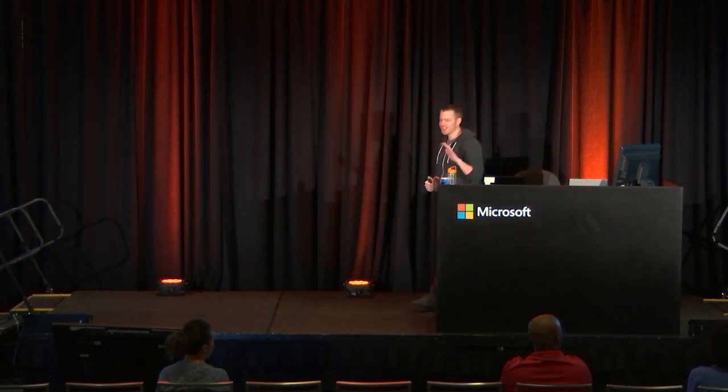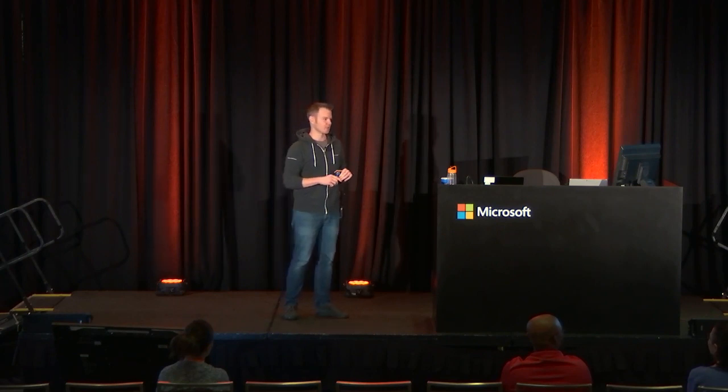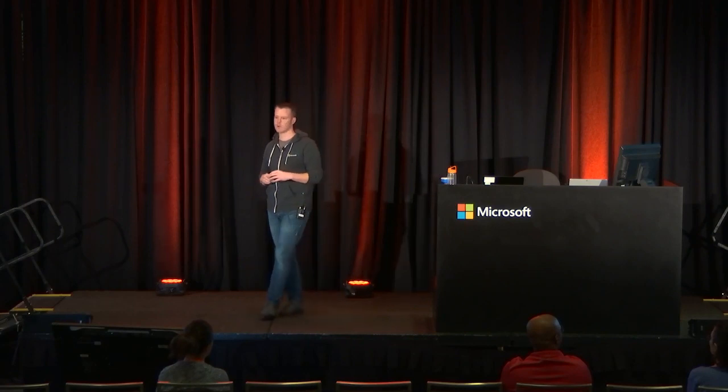All right, authentication in MIP SDK. So this is probably the thing that I spend the most time on when I have issues with customers or partners that are having trouble with the SDK. The SDK doesn't implement any authentication. We don't do anything. We leave it up to you to implement whatever class you want to use or whatever library you want to use to do auth.